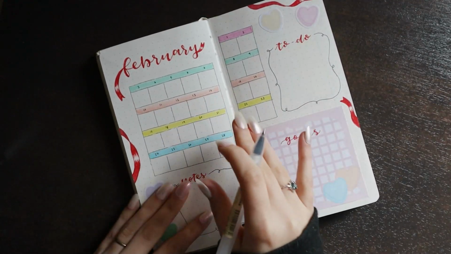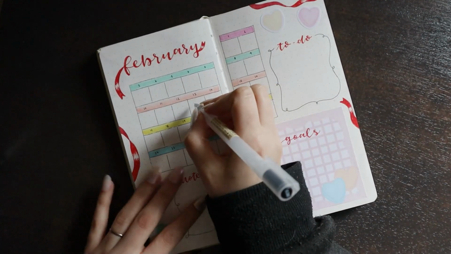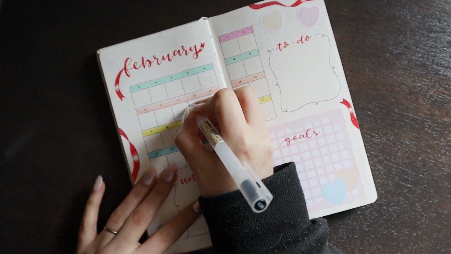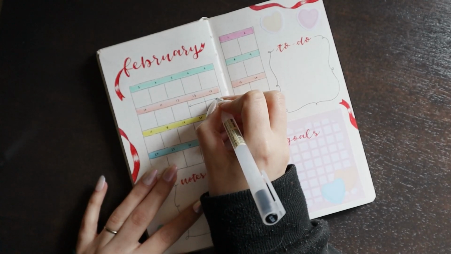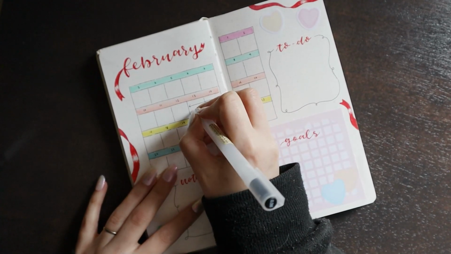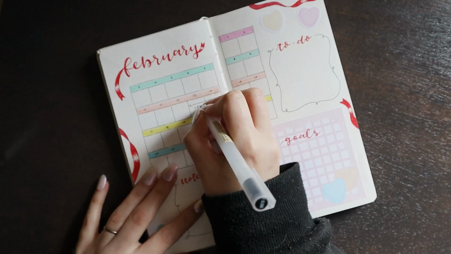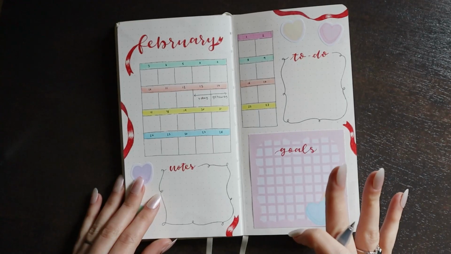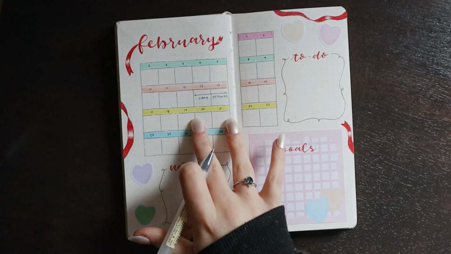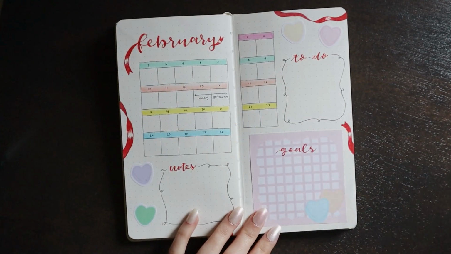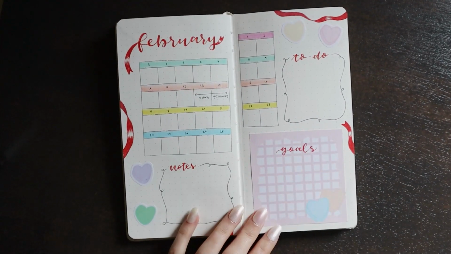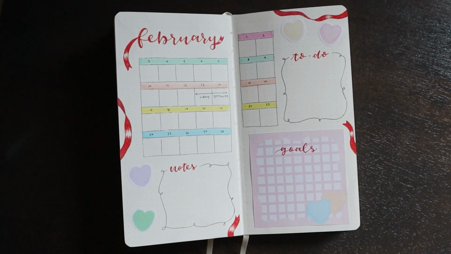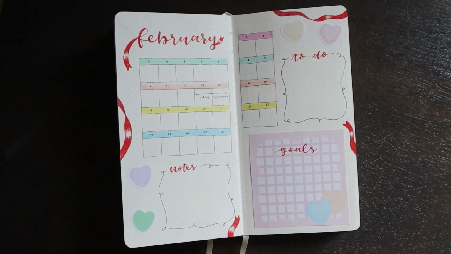We already booked our mini getaway for Valentine's Day, so I'm going to put here that we have a little something. V-Day getaway. If anything else happens, I would put it in here. I usually don't have a lot of events nowadays, so if something comes up, I will put it in here.